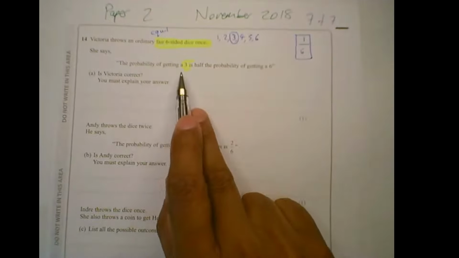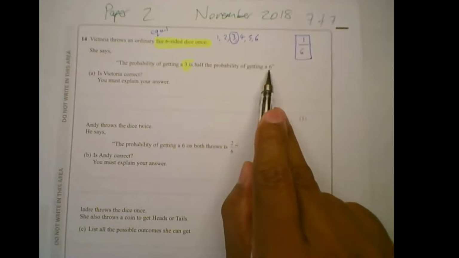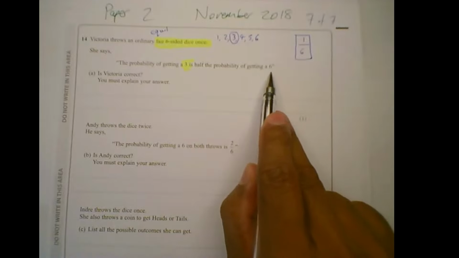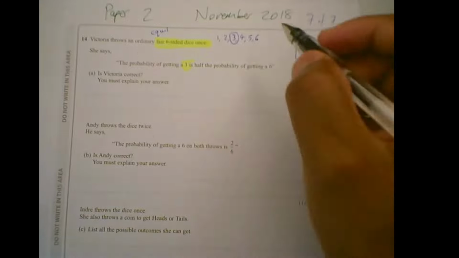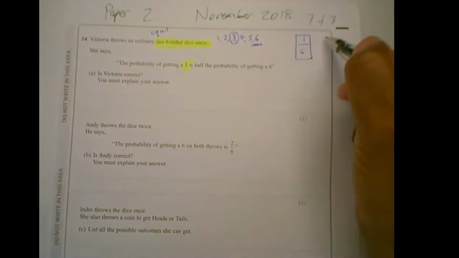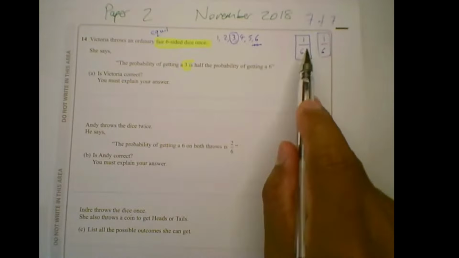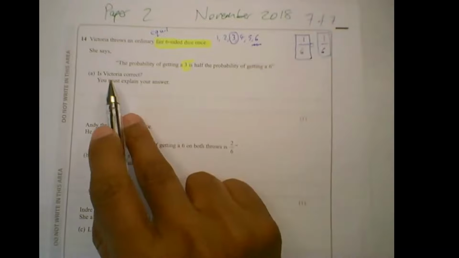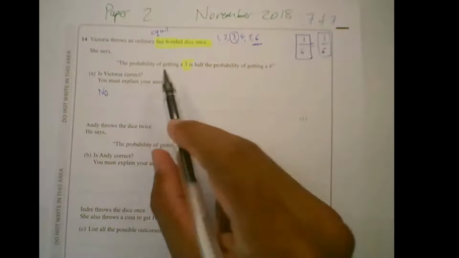What's the probability of getting a 6? It's also 1 out of 6. So the probabilities are the same. So is Victoria correct? No. You must explain your answer.